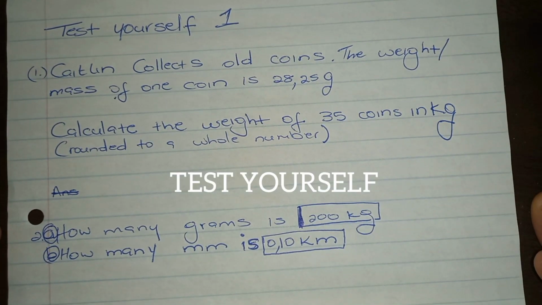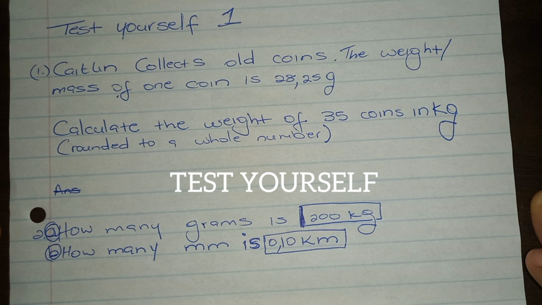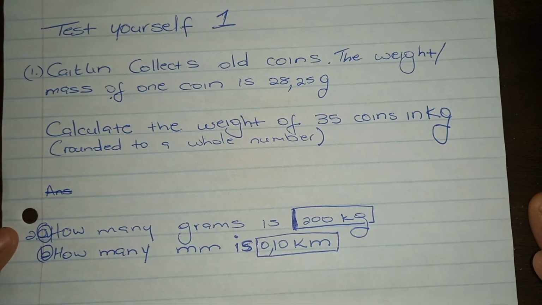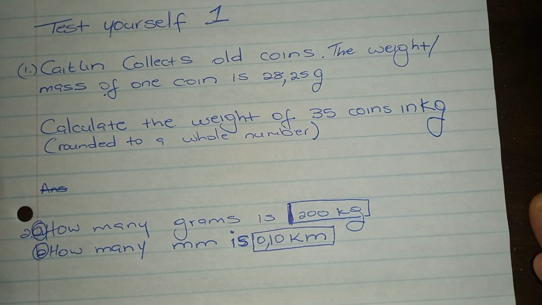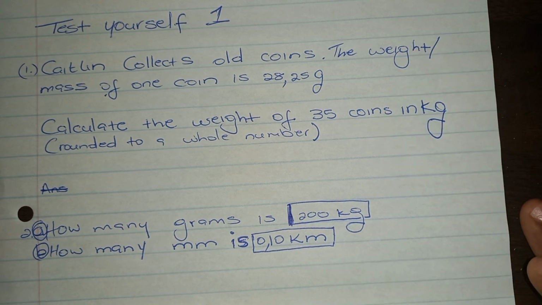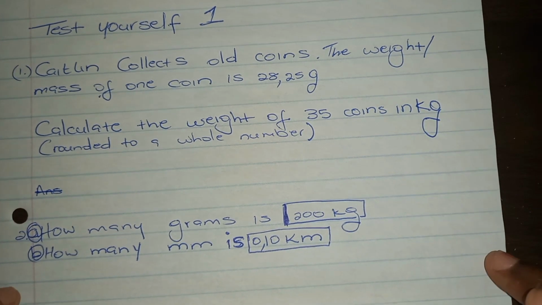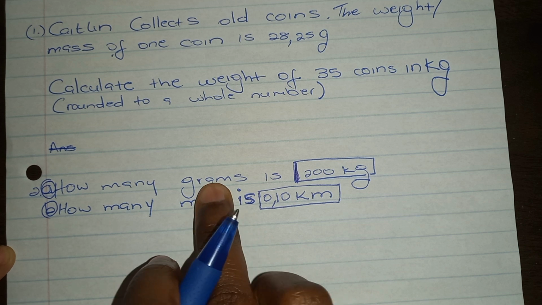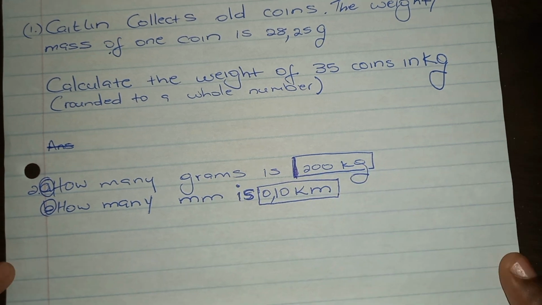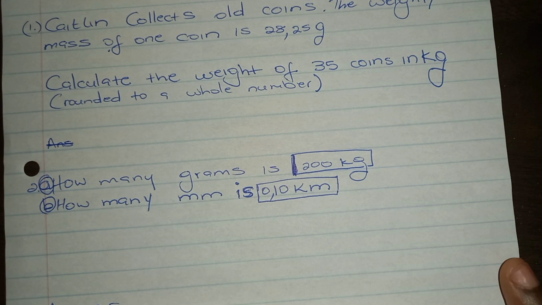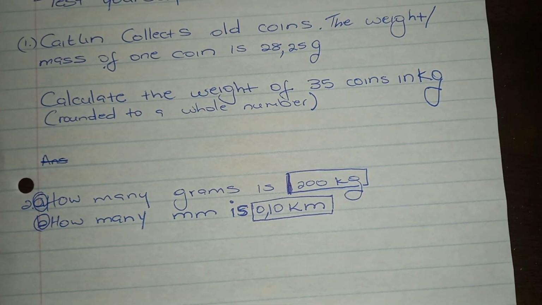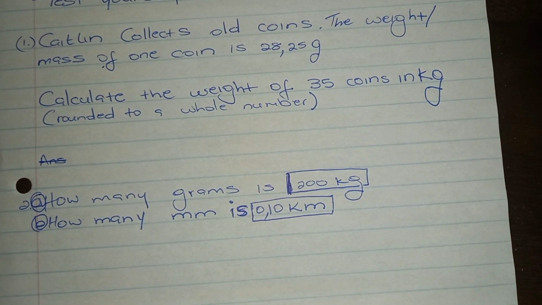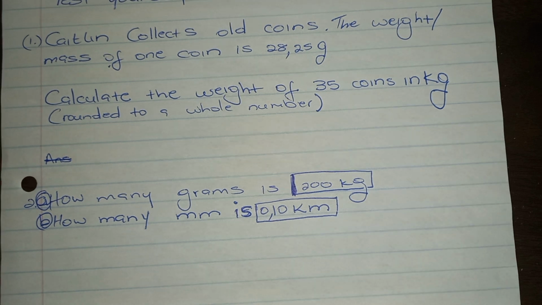Caitlin collects coins. The mass of one coin is 28.25 grams. Calculate the weight of 35 coins in kilograms, rounded to a whole number. I actually took that part of the question from an exam question paper. Number 2A says, how many grams is 200 kilograms? And how many millimeters is 0.10 kilometers? So do that and then check your answer afterwards. Pause the video, do this, then check your answers.